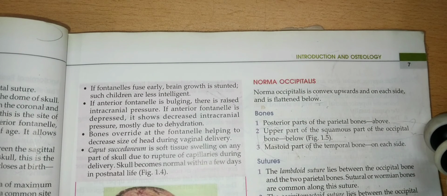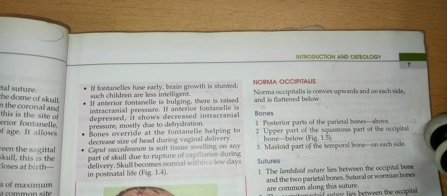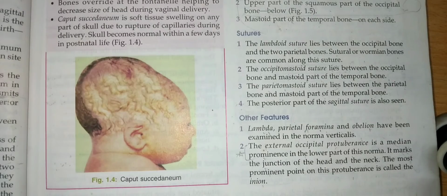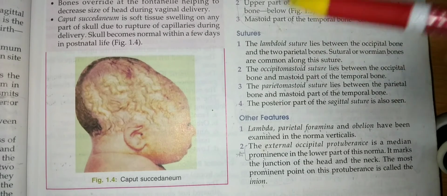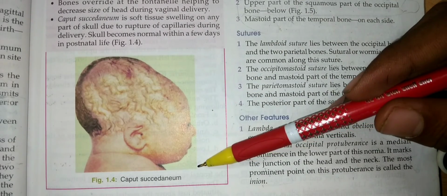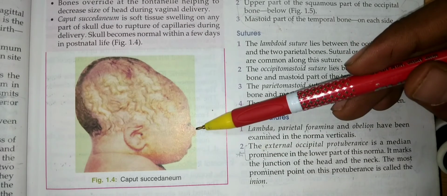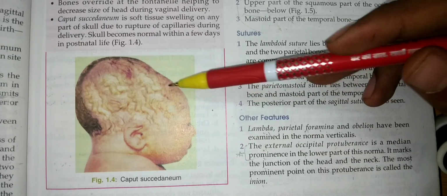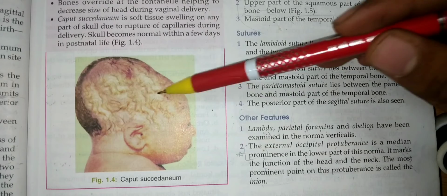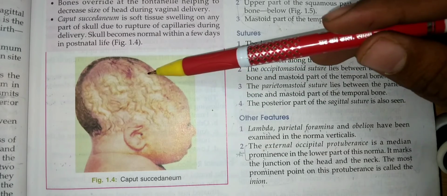Now this one is the important point. The caput succedaneum is soft tissue swelling on any part of the skull due to rupture of the capillaries during delivery. Skull becomes normal within a few days of postnatal life. See what happens in caput succedaneum when there is a rupture of capillaries during delivery. It seems like the brain is not fully developed.